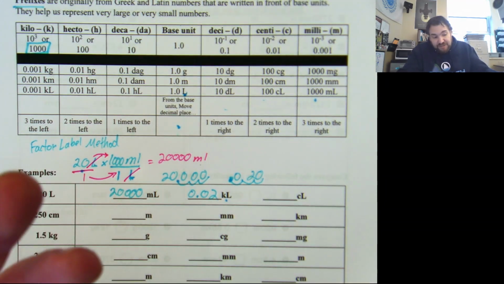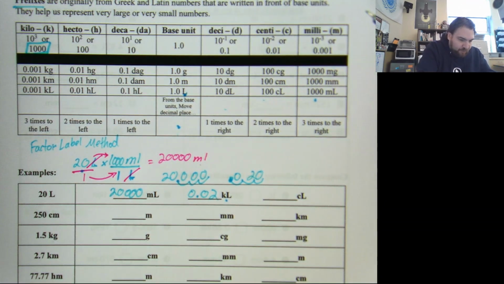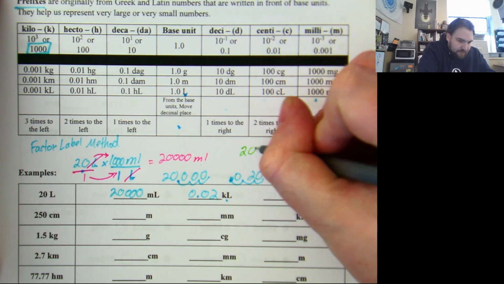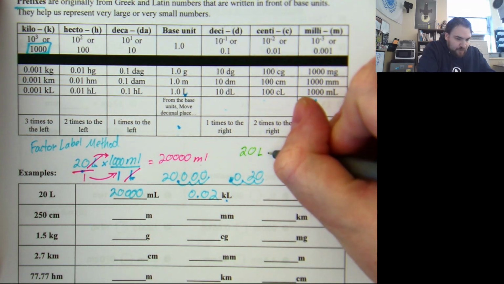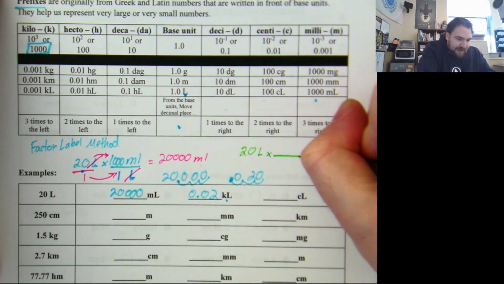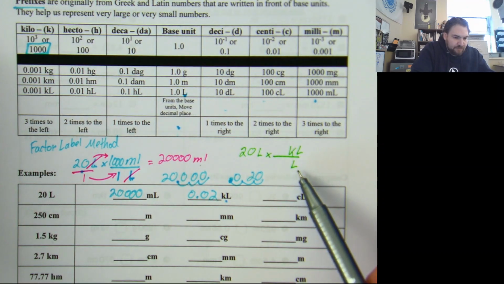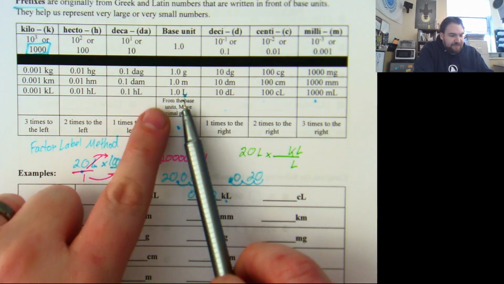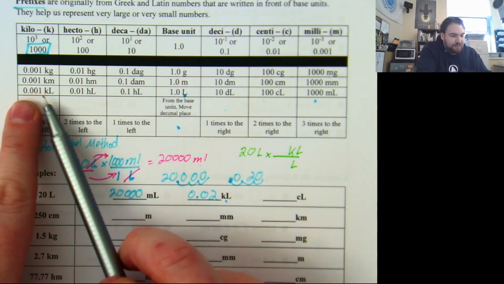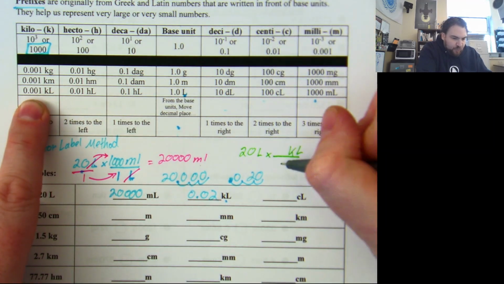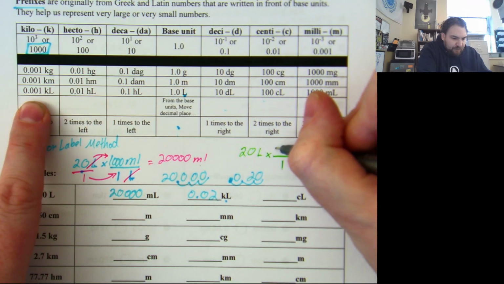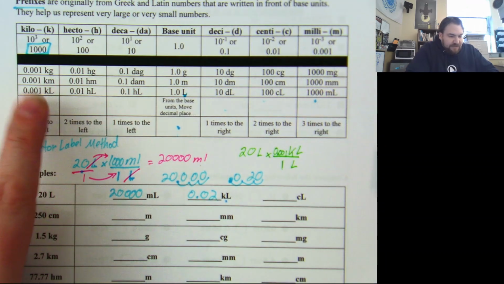I'm going to verify that this works. I'm going to show you the factor label method one more time. 20 liters, I'm going to multiply that by kiloliters over liters because I want to get rid of the liters. And we can use the conversion here. 1 liter is 0.001 kiloliters. So 1 liter goes on the bottom. 0.001 kiloliters goes up top.